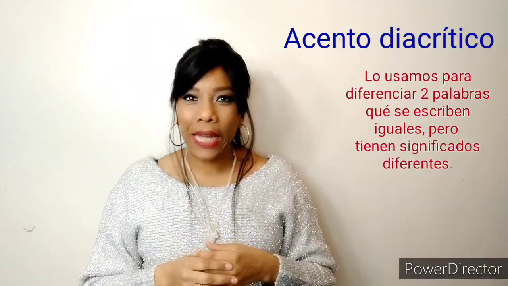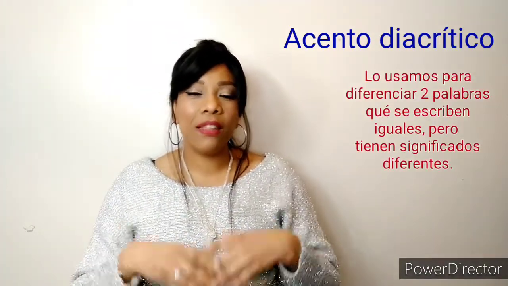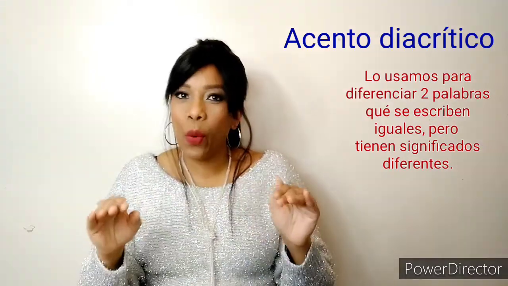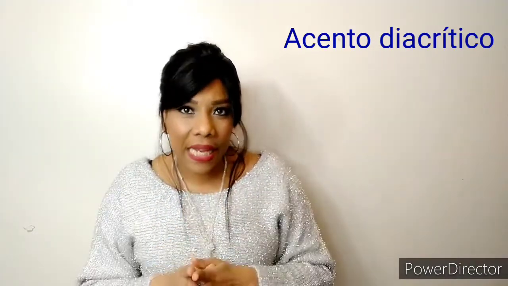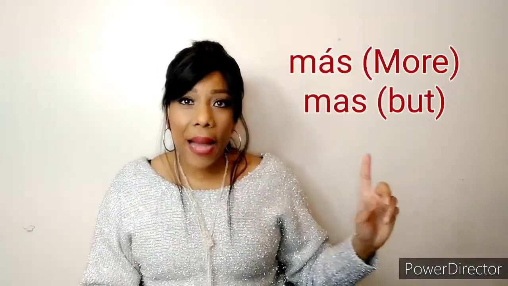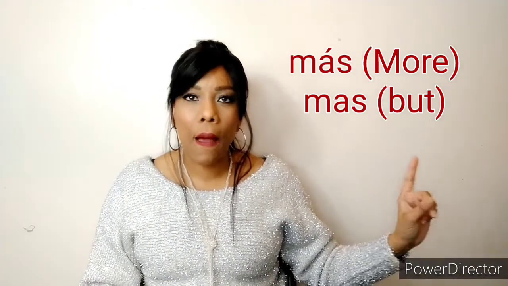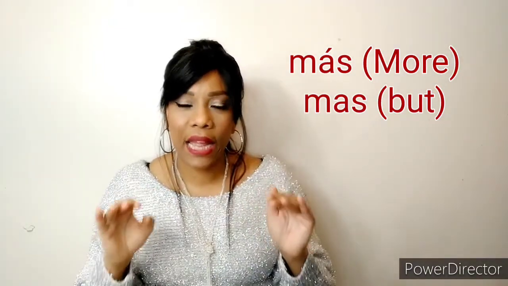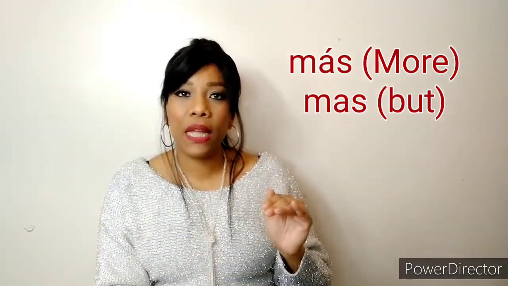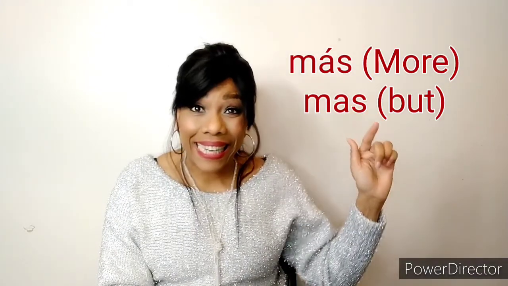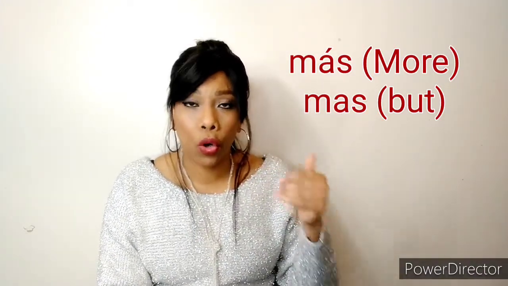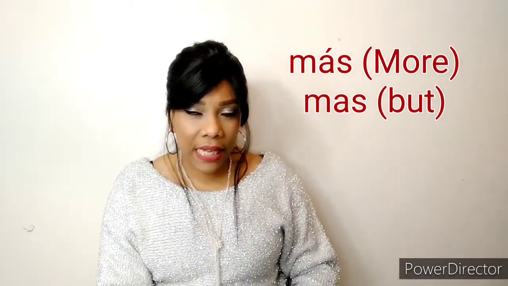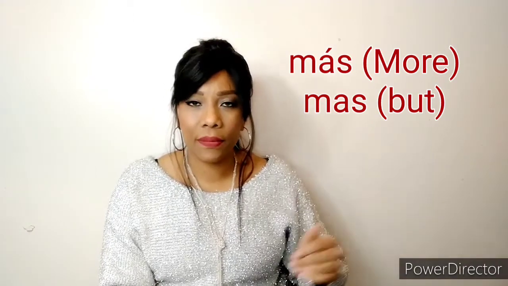We use acento diacrítico when we want to differentiate two words which are written exactly the same way, but they have different meanings. For example, mas and más. We pronounce those two words exactly in the same way. However, when you see más with tilde, that means more. When you see mas without the tilde, it means but.